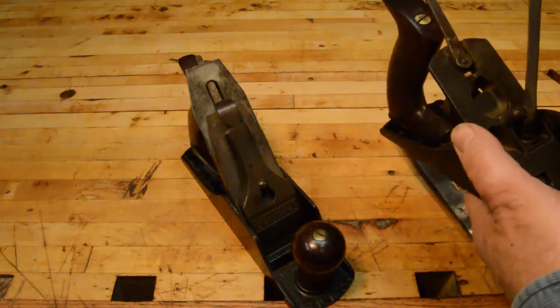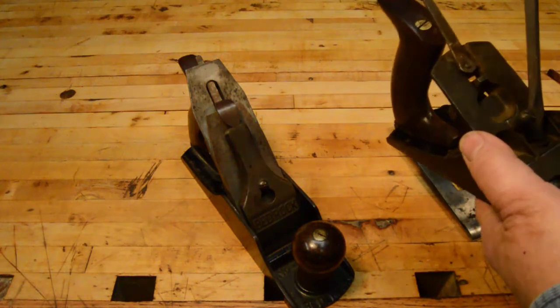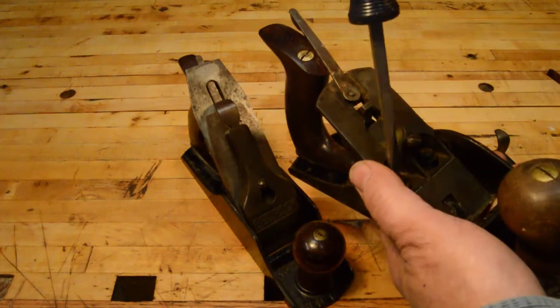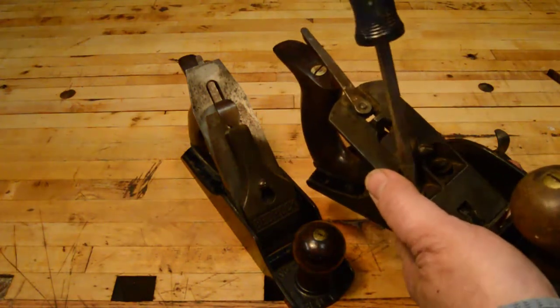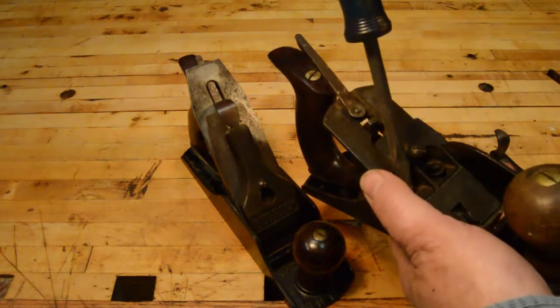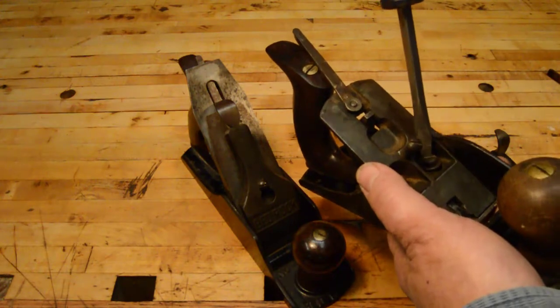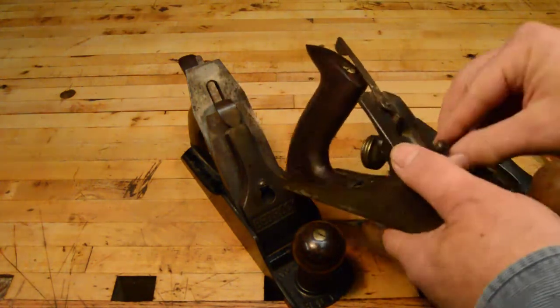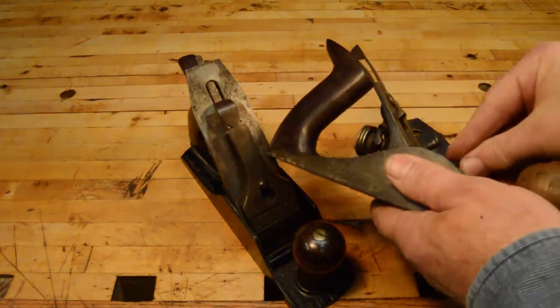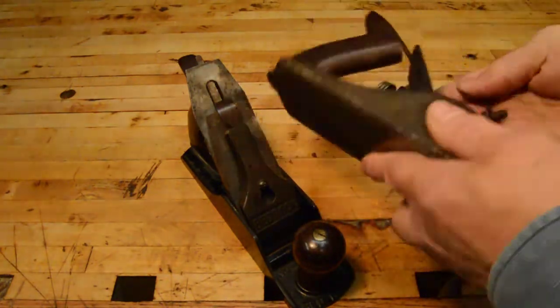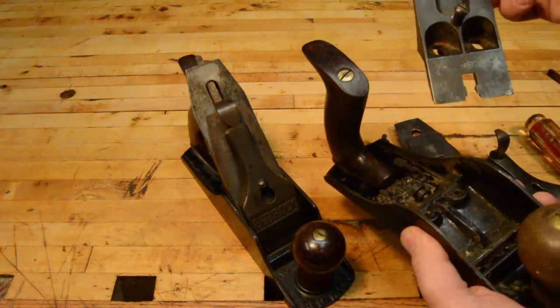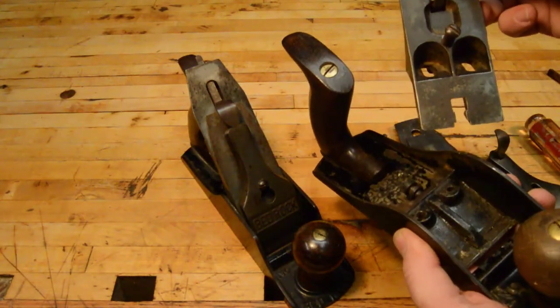Alright, so in the Bailey cases, the frog is held in with these screws. We're going to go ahead and take them out. There's one, there's the other. Okay. Alright, that's all you need to do to get the frog out.